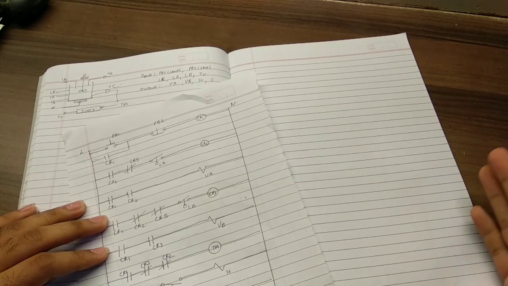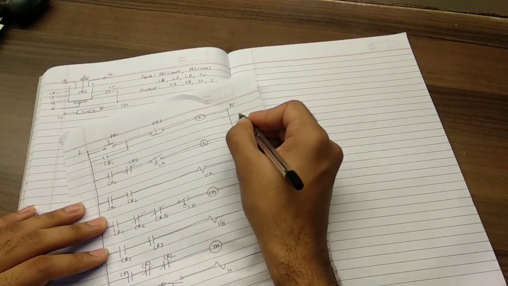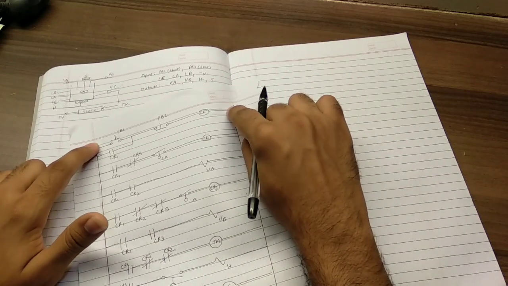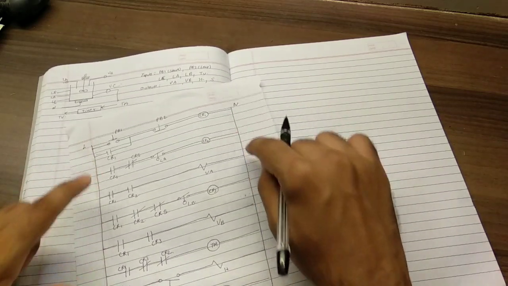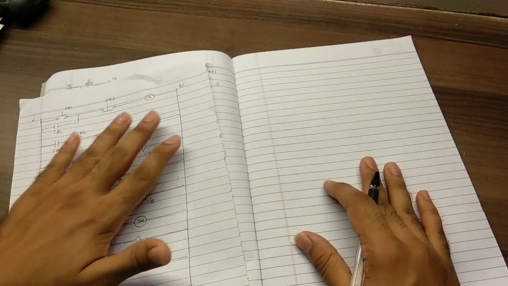The first terminology, the first jargon over here, is rung. Every step or every line is called a rung. So this is rung 1, rung 2, rung 3, rung 4, and so on. So let's go to the first rung.